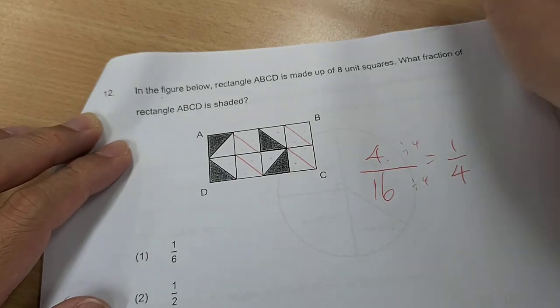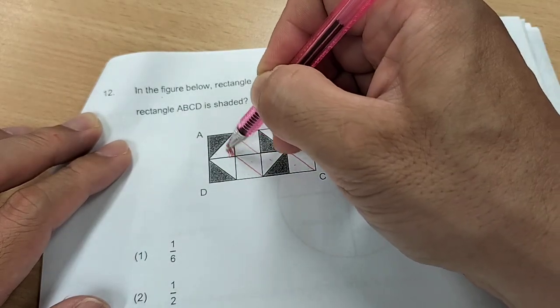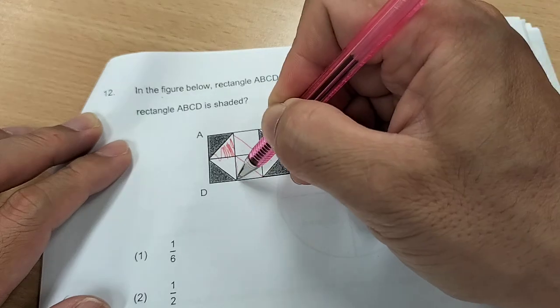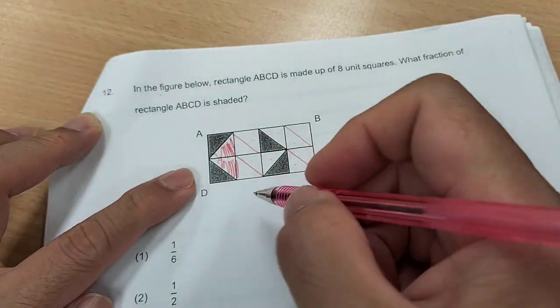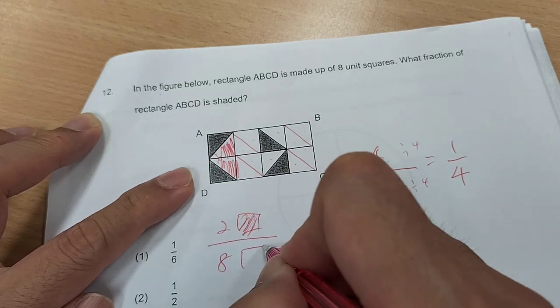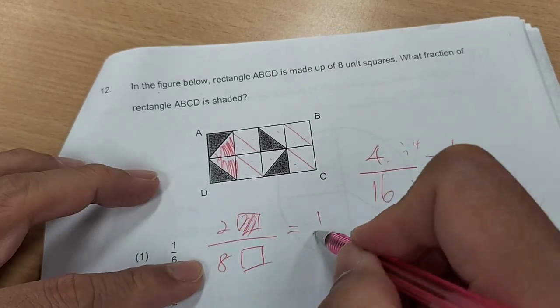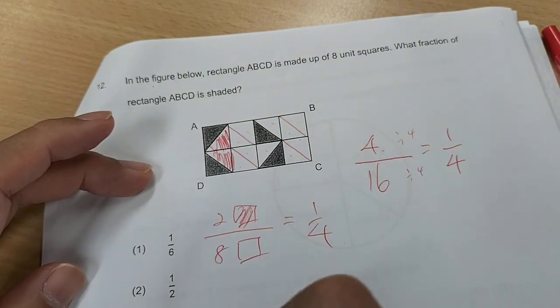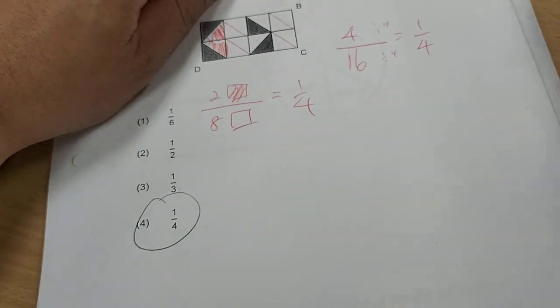Another way of doing it is I shift this shape over here. Then it becomes 2 shaded squares over 8 squares. Simplifying this, you will still get 1/4. Same answer, 1/4.